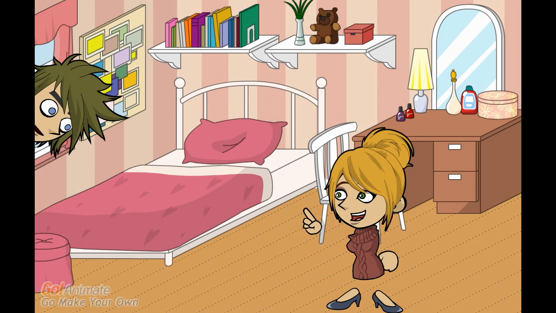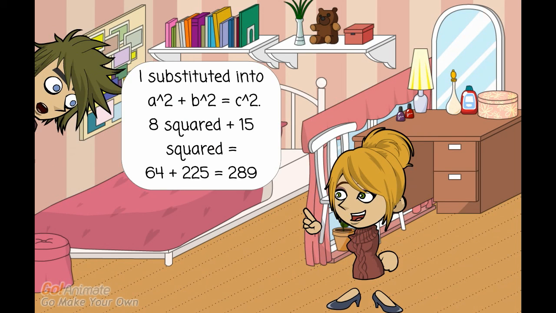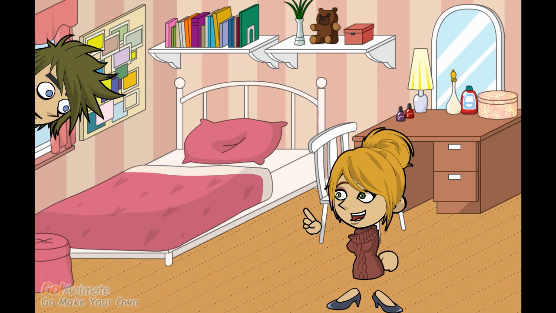The 8-foot distance from the house is one leg. The 15-foot distance to your window is the second leg. The ladder is the hypotenuse. I substituted into a squared plus b squared equals c squared. 8 squared plus 15 squared equals 64 plus 225 equals 289. Since the square root of 289 is 17, I knew a 17-foot ladder would get us out the window and down to the ground safely.